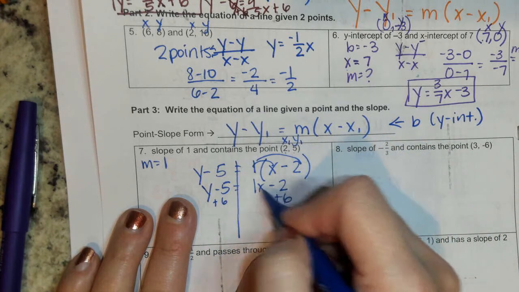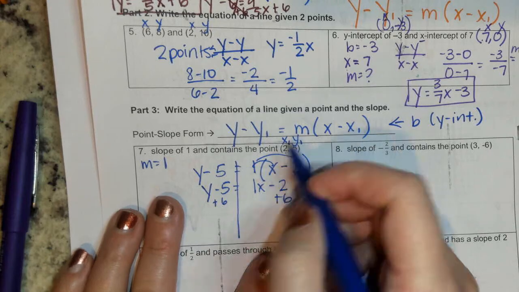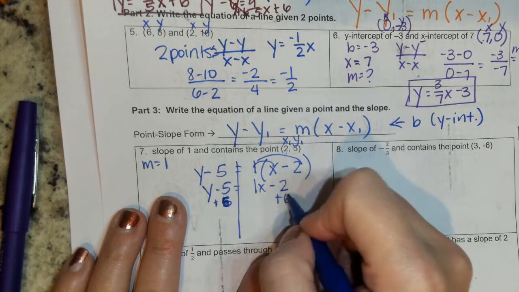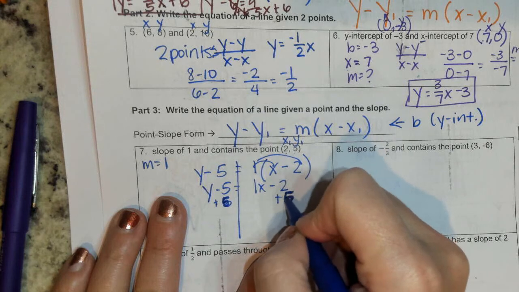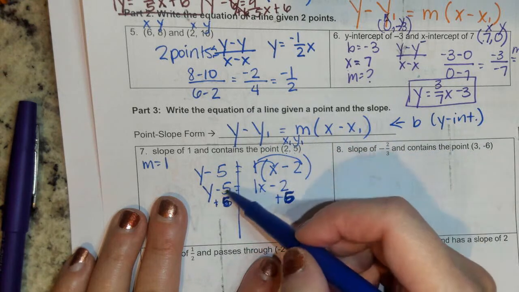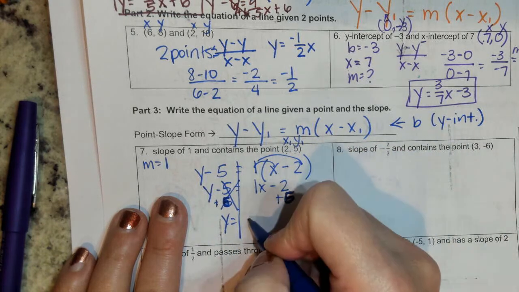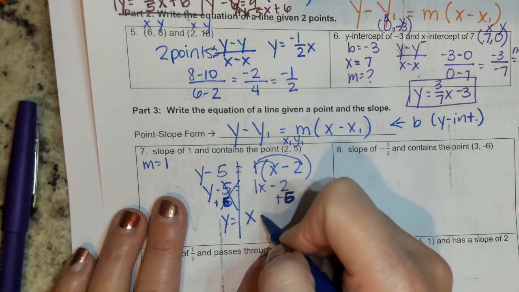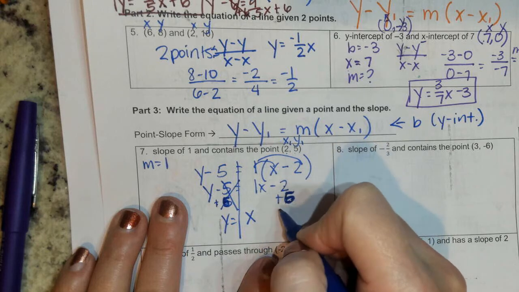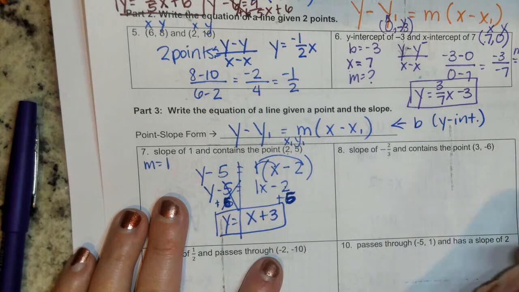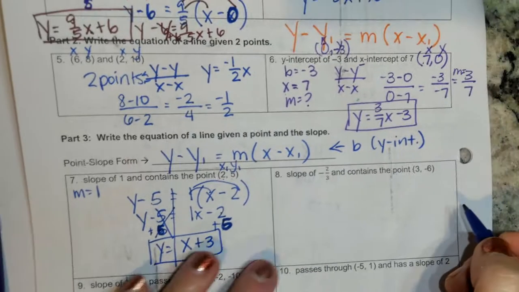Remember, you can't add 5 to x's. They don't have the same last name. So 5. I'm tired. That's a 5, guys, not a 6. That will cancel that out and leave you with just y equals over here. And then over here, it's just x, or 1x. And a negative 2 and a positive 5 gives you a positive 3. So it's y equals x plus 3.